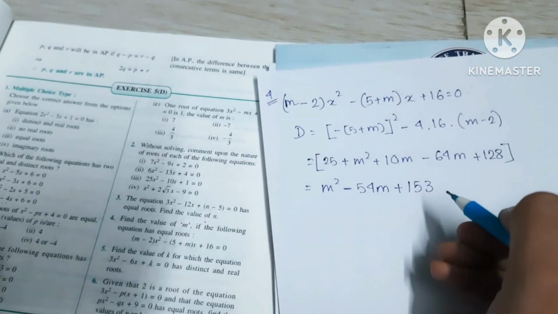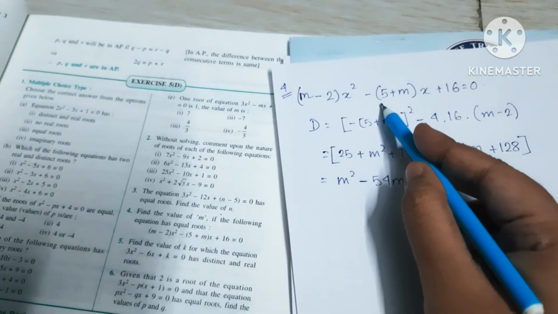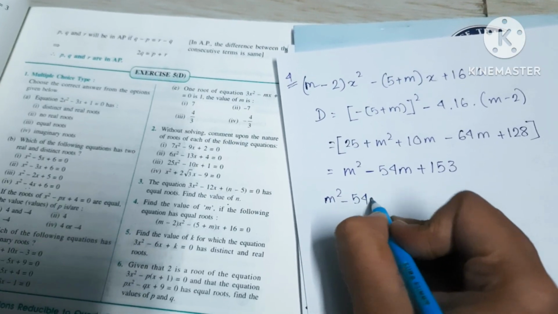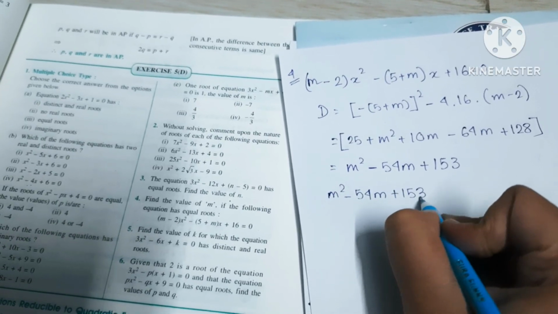Now since this equation has equal root, that means D equal to 0, that means m square minus 54m plus 153 equal to 0.